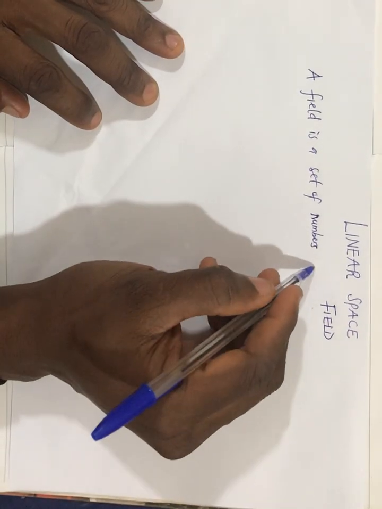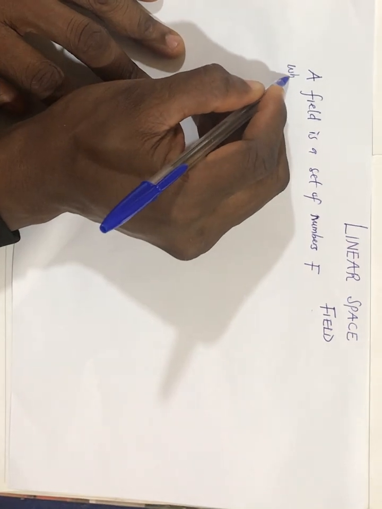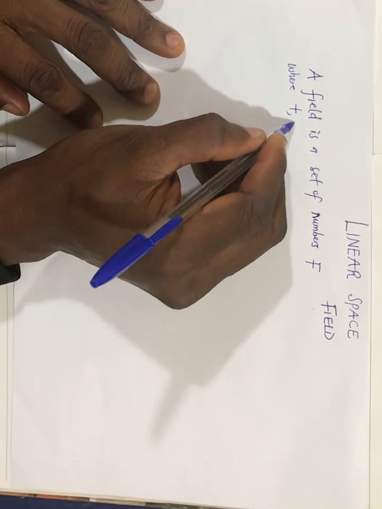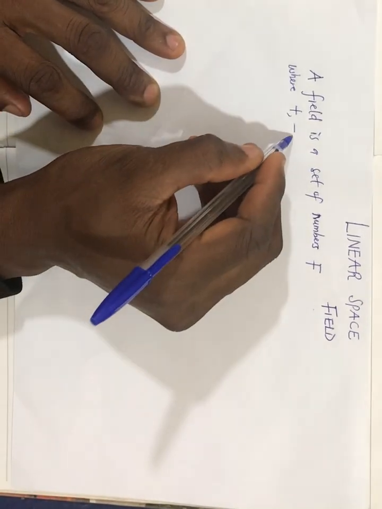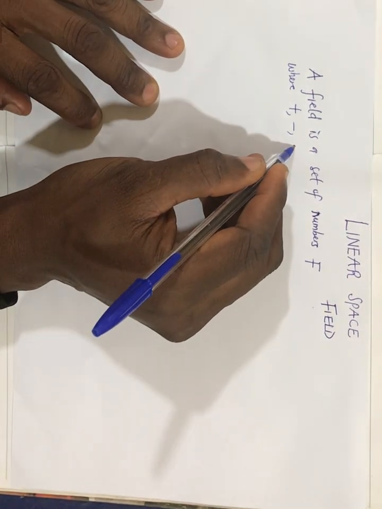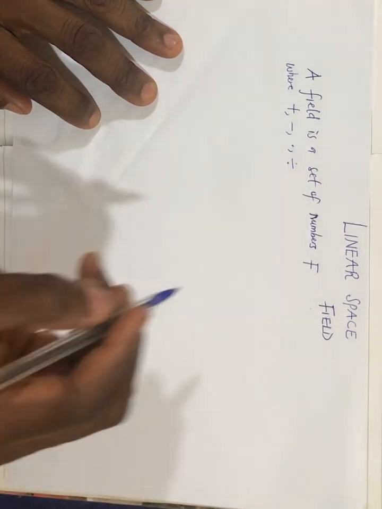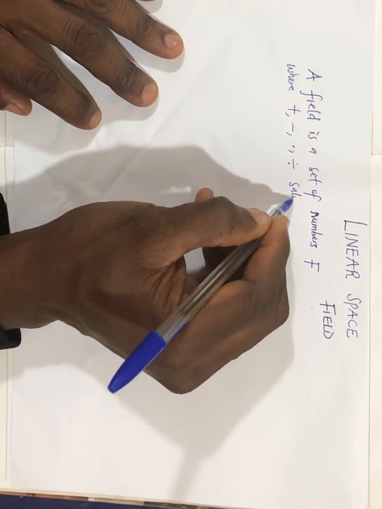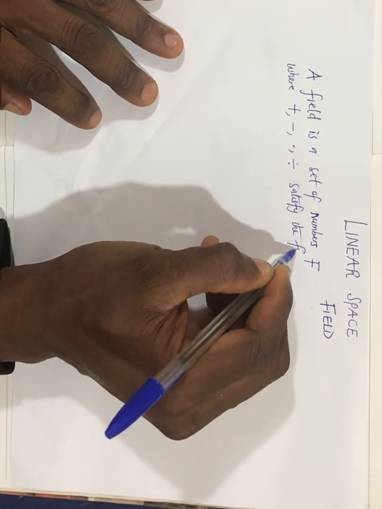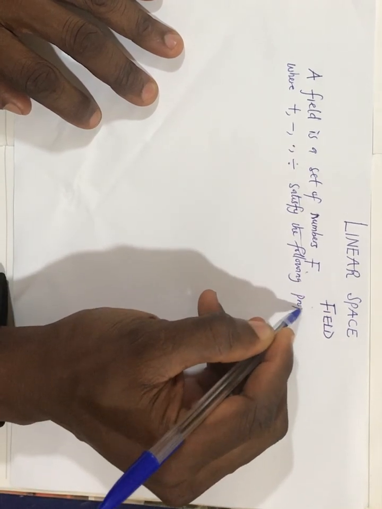Let's call the set F, where the additive operation, the subtractive operation, the multiplicative operation, and the divisive operation satisfy the following properties.